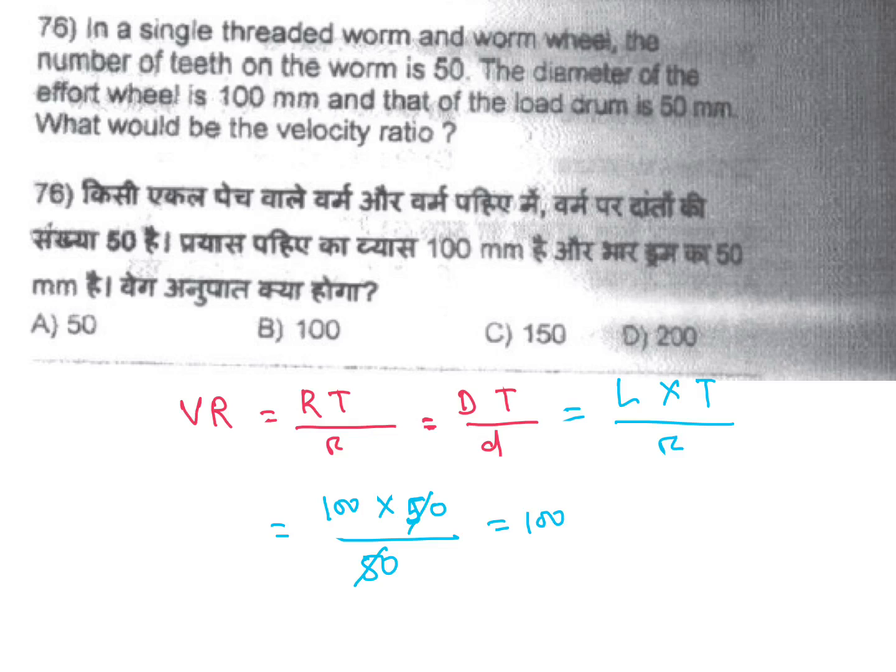B is the velocity ratio. Sometimes they will ask for handle also, handle length they will give from the axis, then you have to use this formula. Both formulas are important.